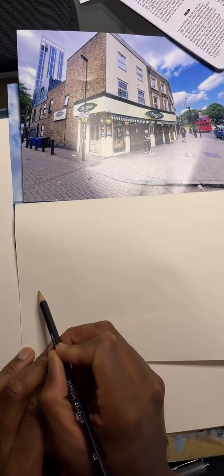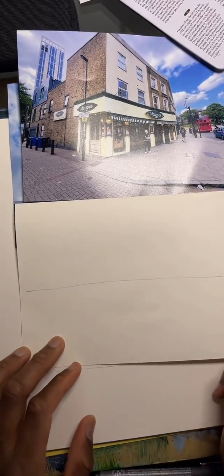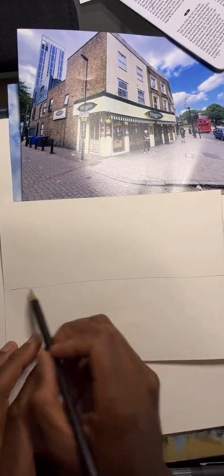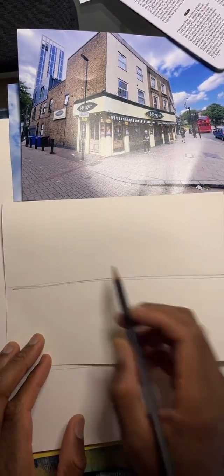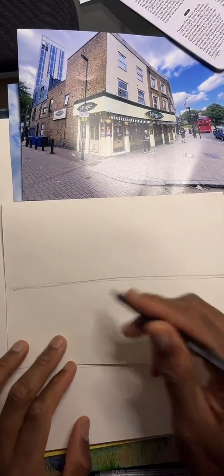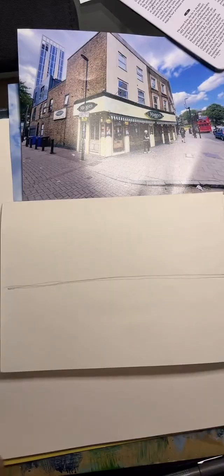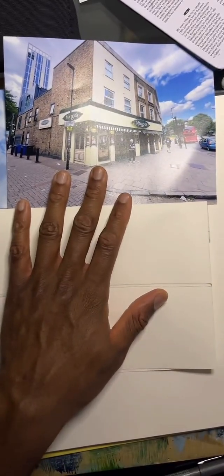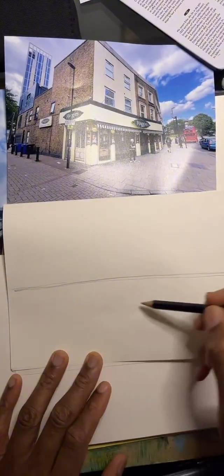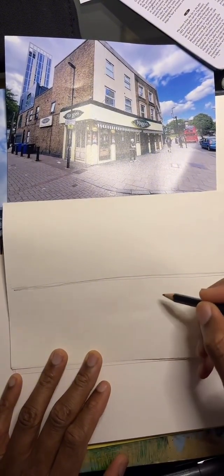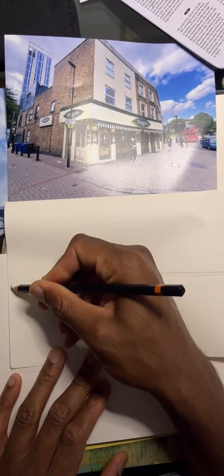First thing I'm going to do, I'm going to draw my horizon line. Just let me know if it's too dark as well, guys. But that's the horizon line. The horizon line represents the viewer's eye line, or where the viewer is going to see directly. Then on the other side, we'll mark out our vanishing points.